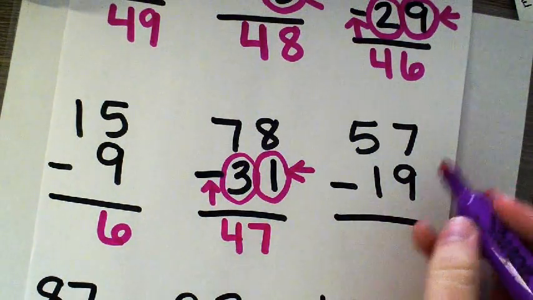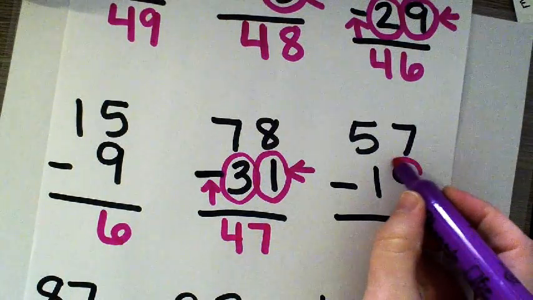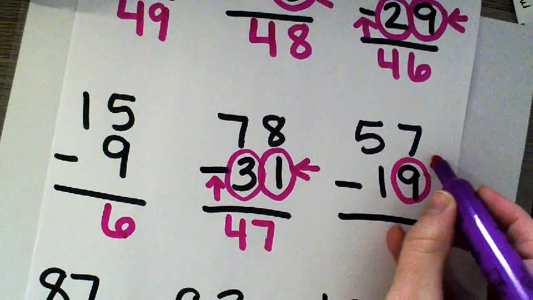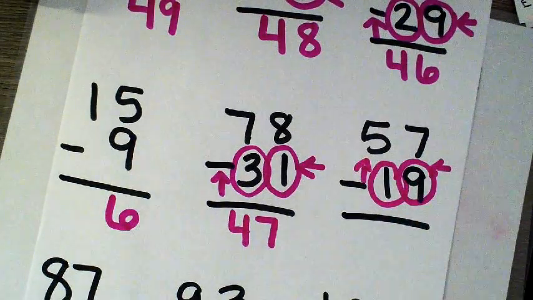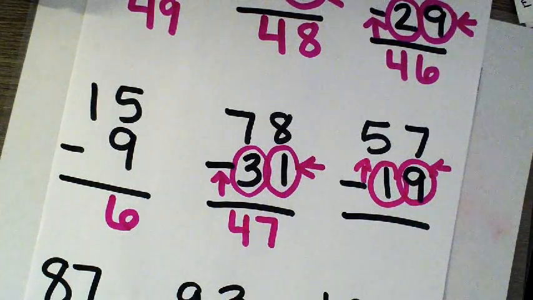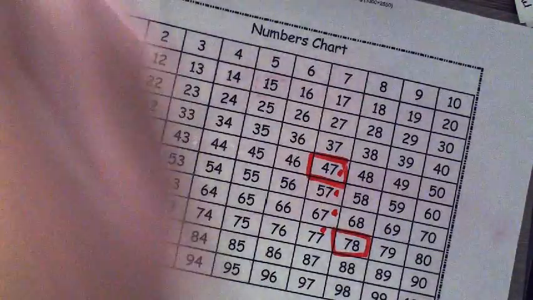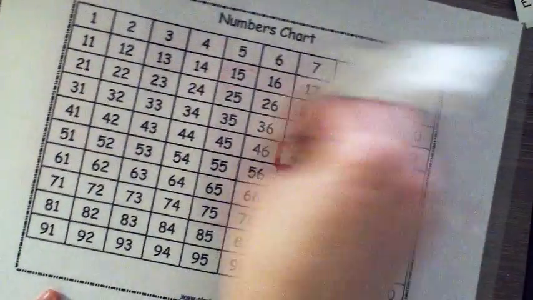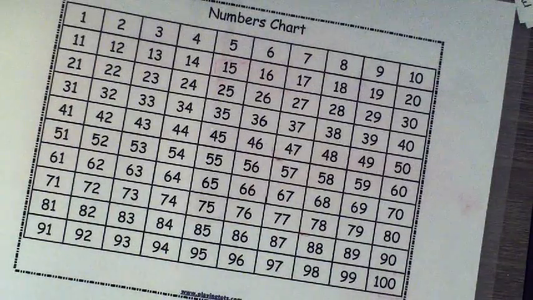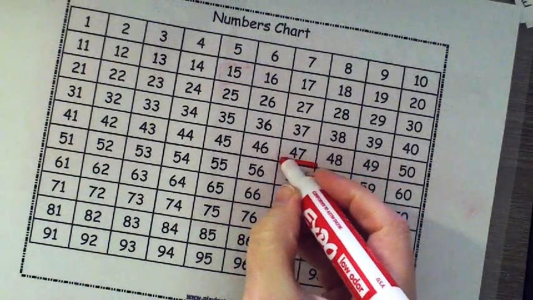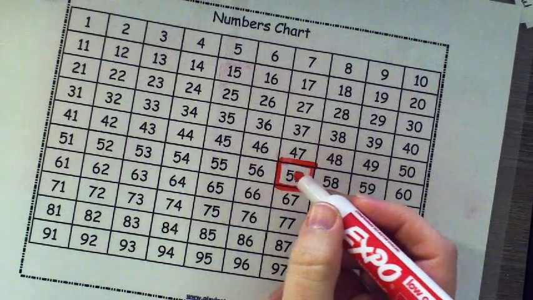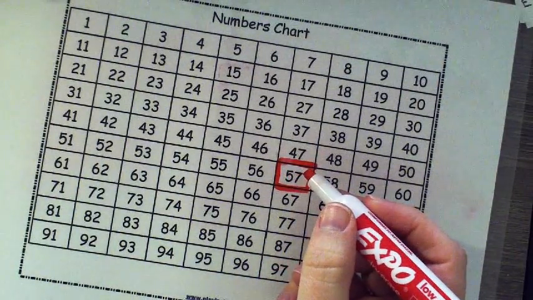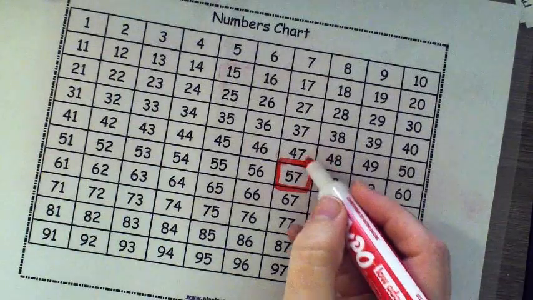Our next problem is 57 minus 19. So we have 9 ones and 1 10. So let's find our number 57 after we erase. Here's my 57. And I'm counting backwards 9. So some of you may have noticed that there's a shortcut to counting backwards 9.